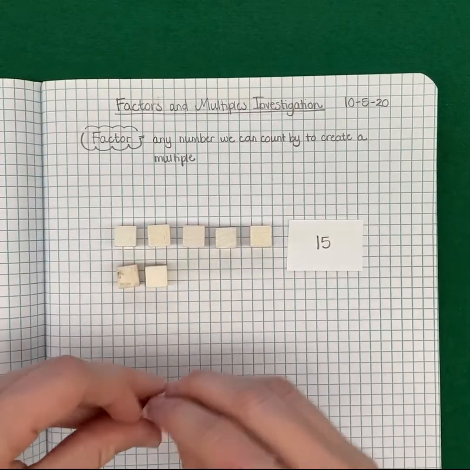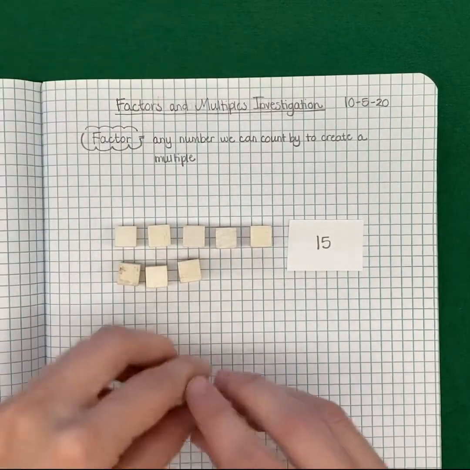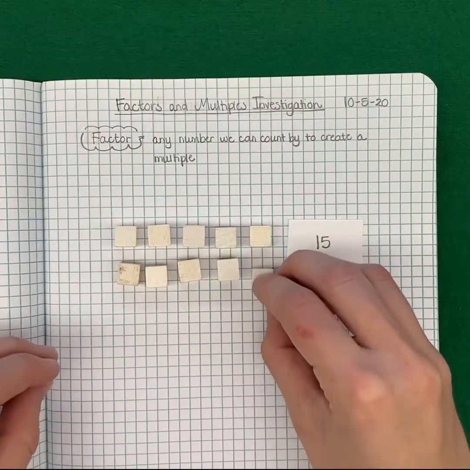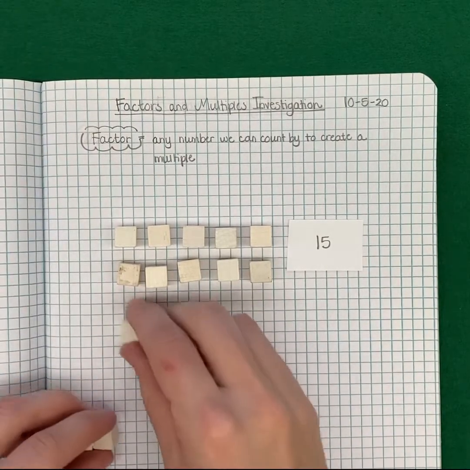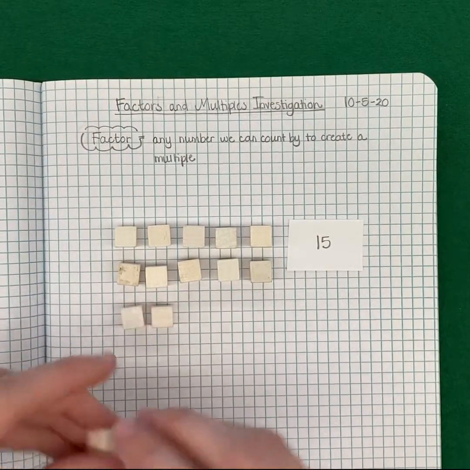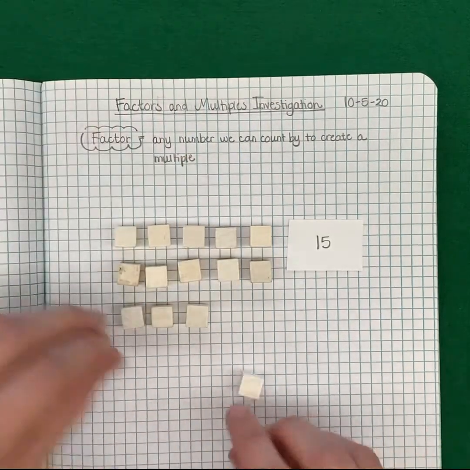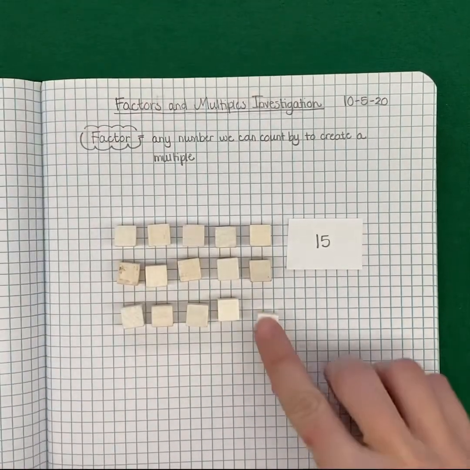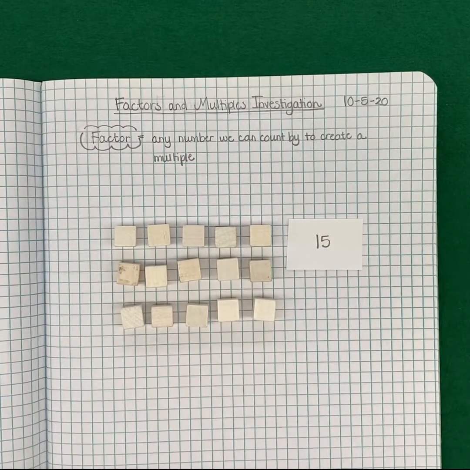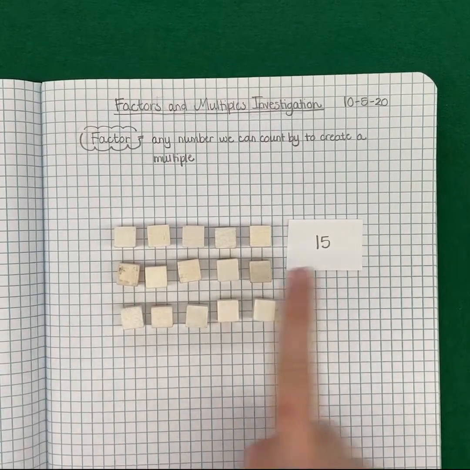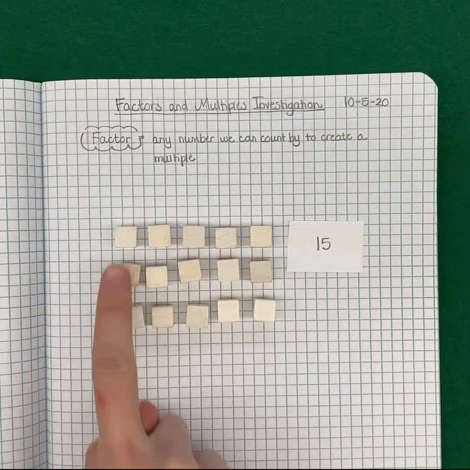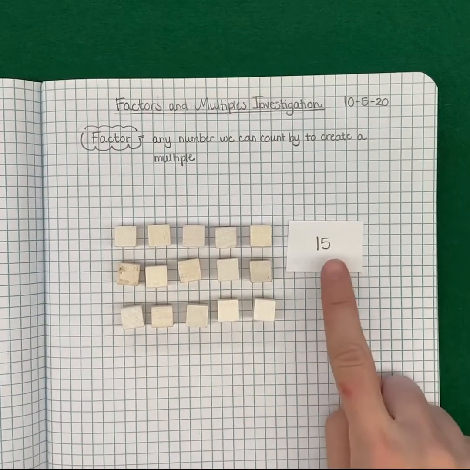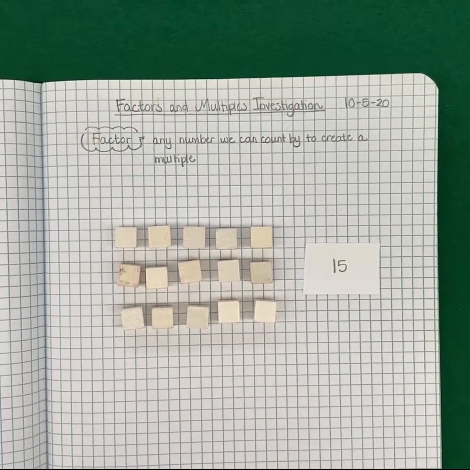1, 2, 3, 4, 5. There's another row of 5. That makes 10. And I should just need 5 more. 1, 2, 3, 4, and 5. So I could say that 5 is a factor of 15 because I was able to count by 5 a certain number of times to get to my multiple of 15.